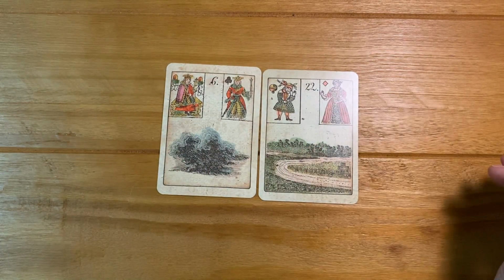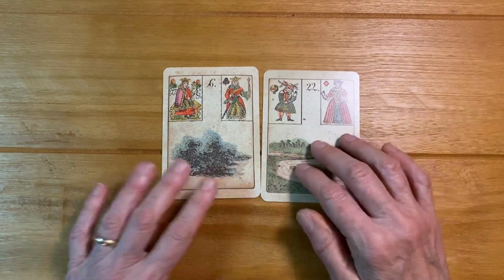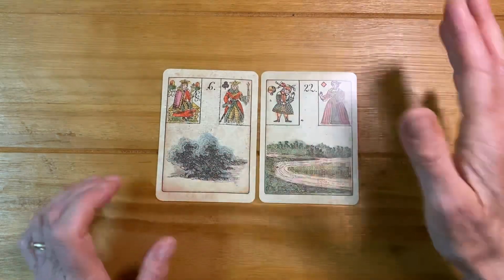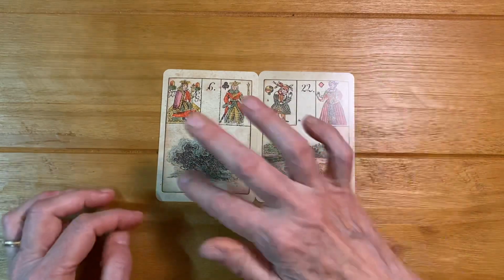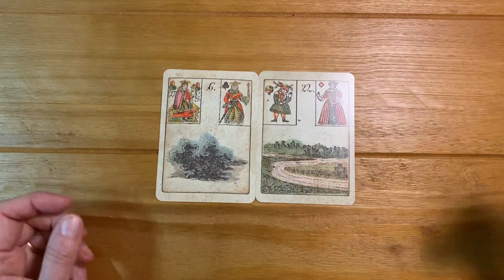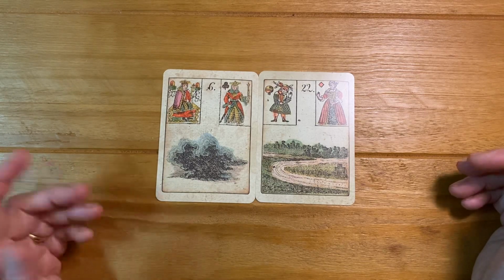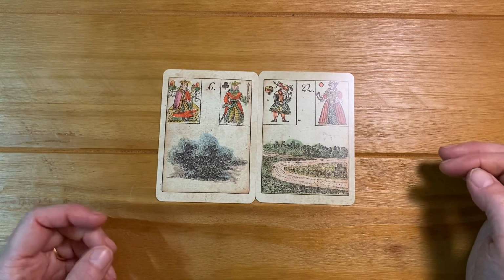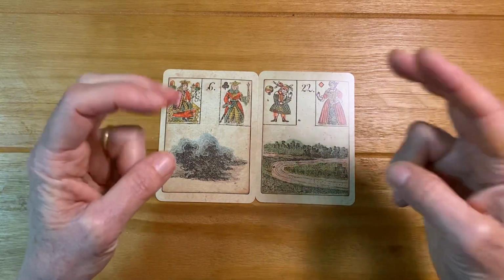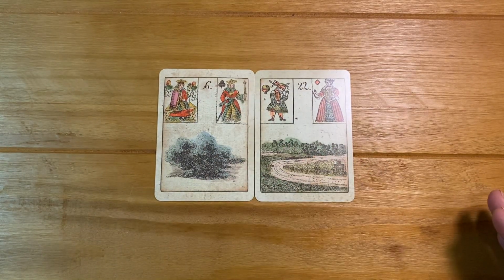Okay, so first let me remind you that interpretations always depend on the question and the context of what you're asking about. So the examples I'm about to give you, if you say to yourself, well, I don't see that as saying that at all, well, that's just because you have a different context or question in your mind when you're looking at that pair of cards. That's all. I mean, we don't have a question here, so I'm just going to throw out some examples. So I don't want you to write them down and memorize them. They're not combinations. They're just examples, okay? So let's get into this.